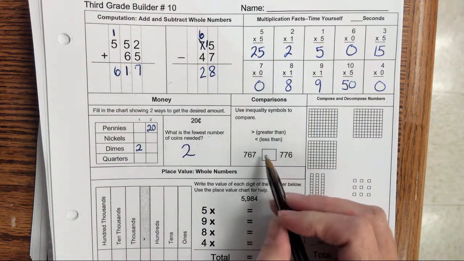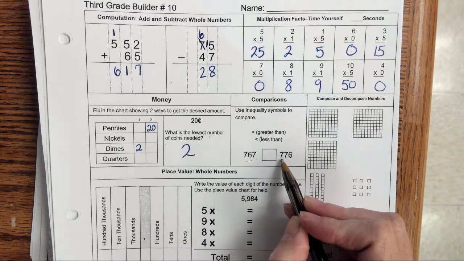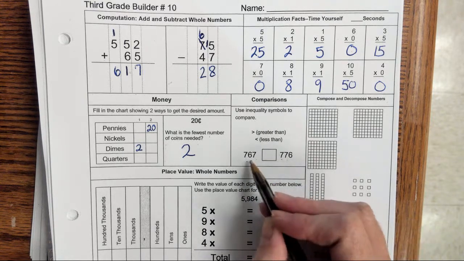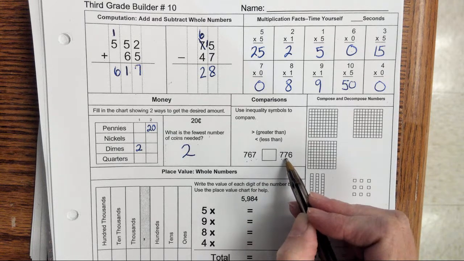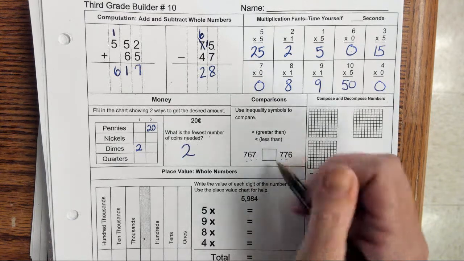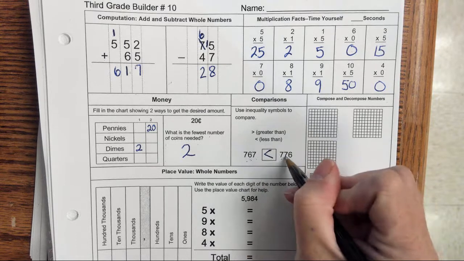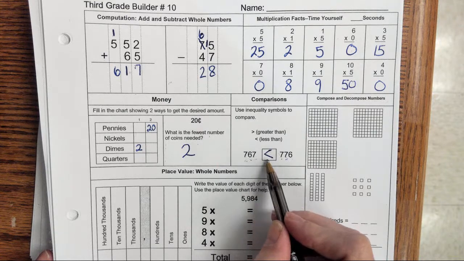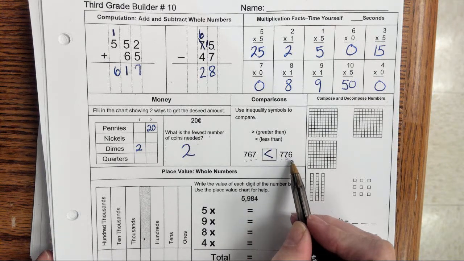Our comparison symbols, 767, 776, they both start with a 7 in the hundreds place. We've got 6 tens and 7 tens. 6 is less than 7, so our alligator is going to eat the 776. 767 is less than 776.